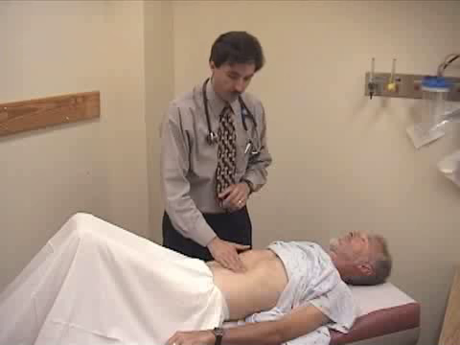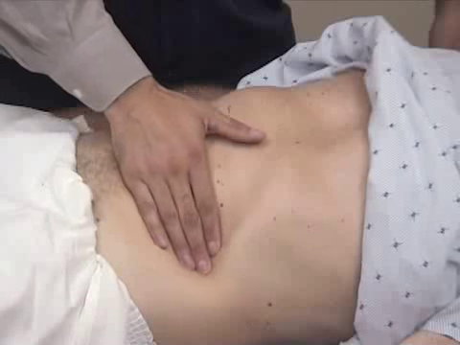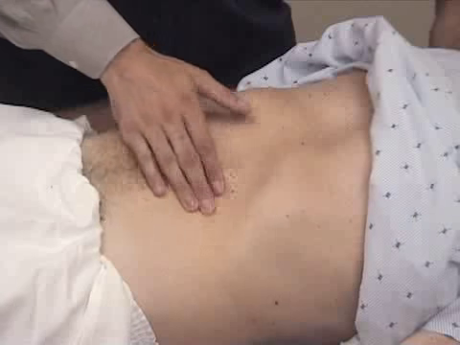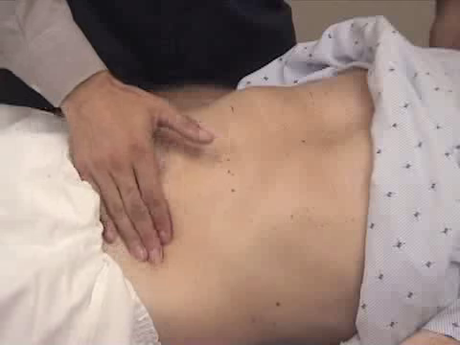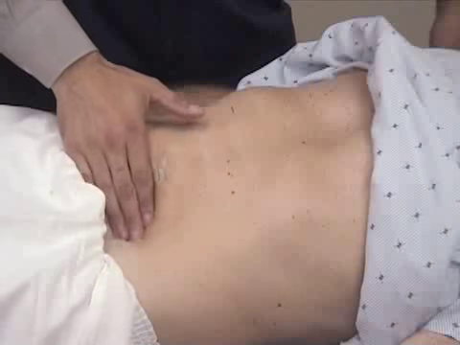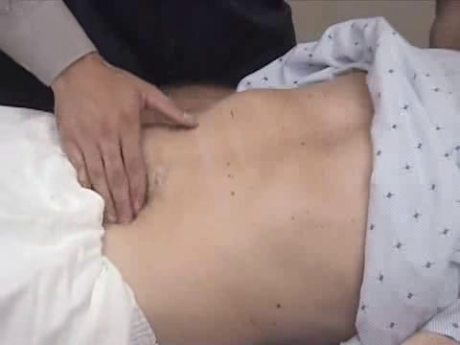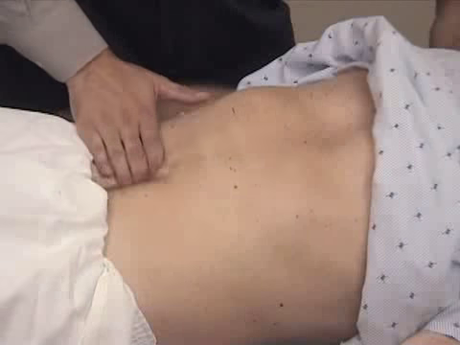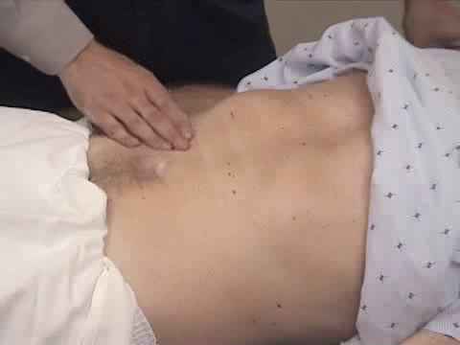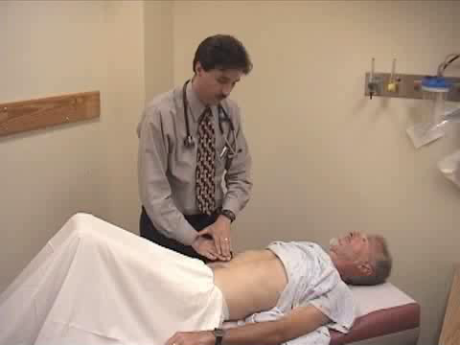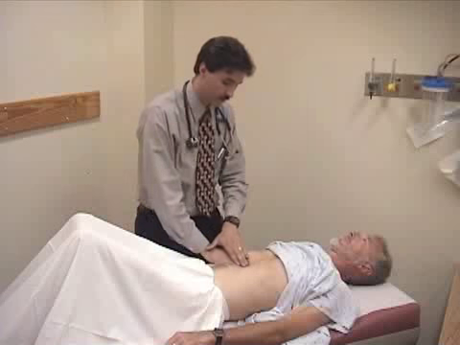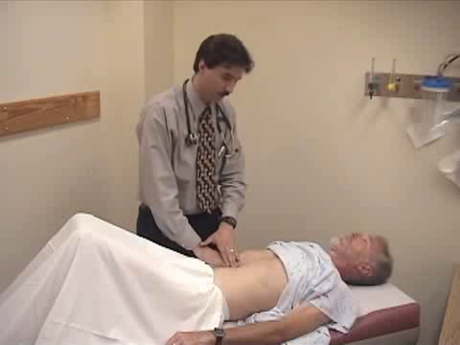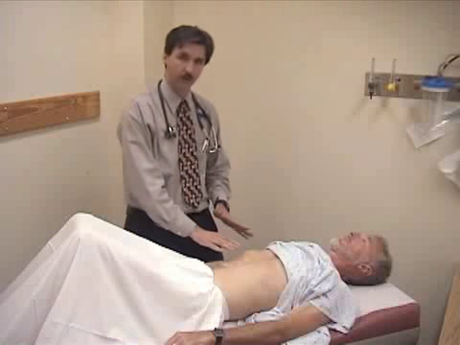You then want to palpate more deeply. Again, it's helpful sometimes to watch the patient's face for any signs of pain or discomfort. You're looking for any masses, any pain. For people that have large abdomens, sometimes you have to palpate with both hands in order to get enough pressure. Okay. Anything sore or painful there? No. Okay. Now let's see if we can feel the liver in the right upper quadrant.